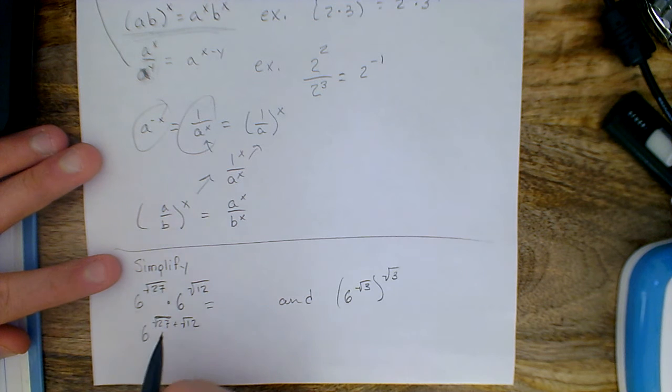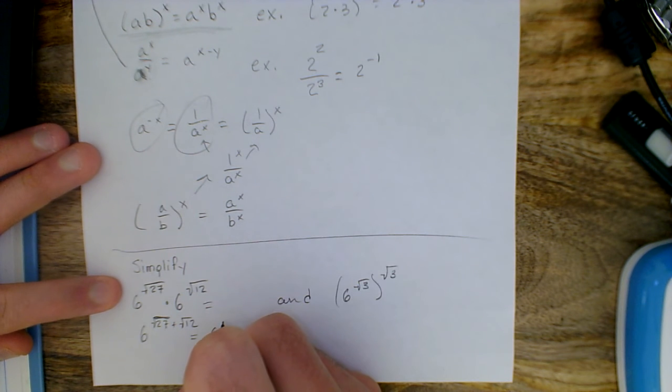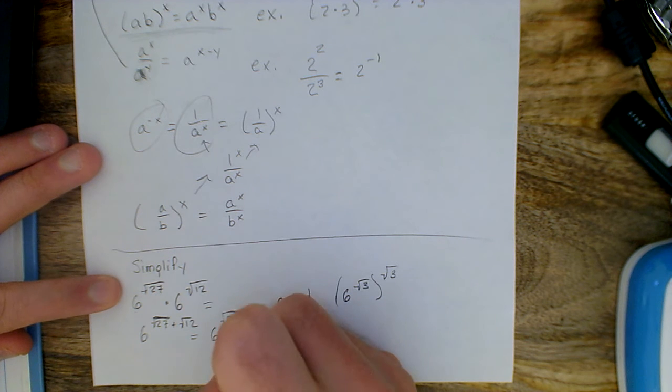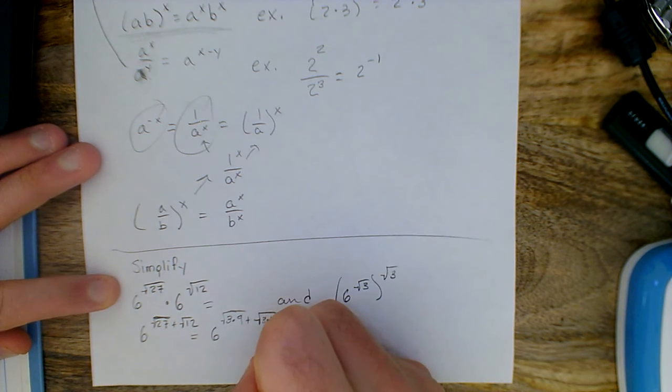So now we want to simplify this exponent here. I'm going to write this as 6 to the power of the square root of 3 times 9, that's the same thing as 27, plus the square root of 3 times 4, that's the same thing as 12.